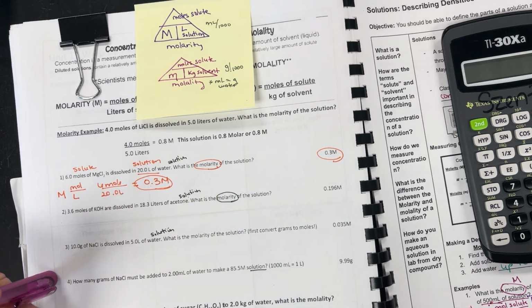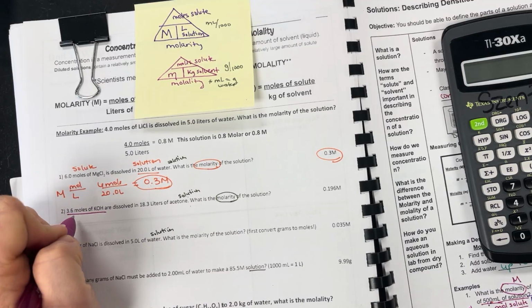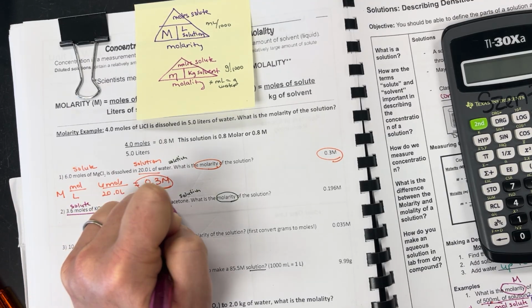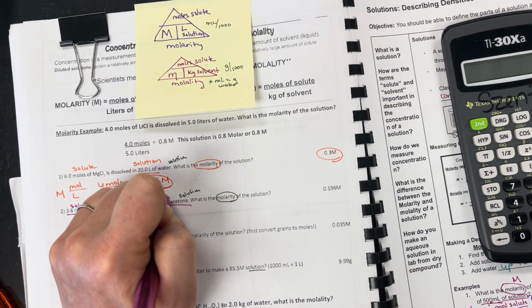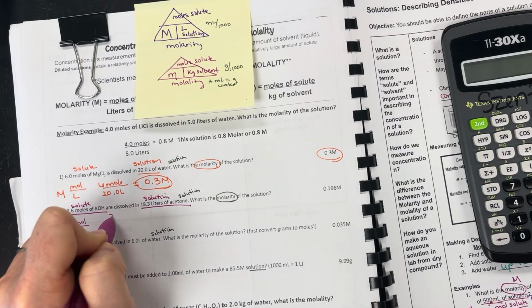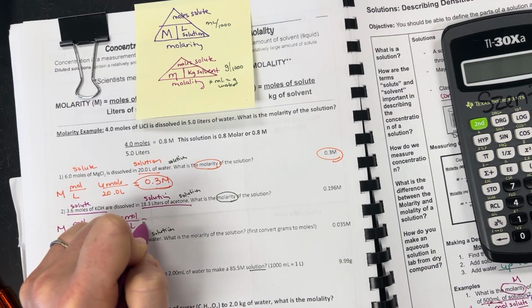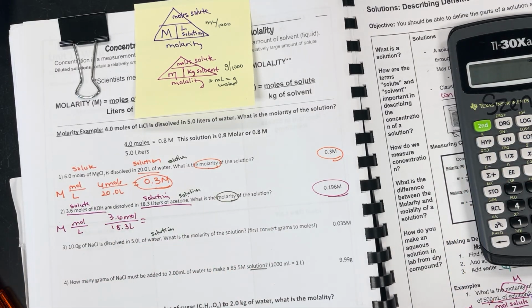We have 3.6 moles of KOH dissolved into 18.3 liters. So this is our solute. This is an 18.3 liters of acetone solution. So this is our solution. And what's the molarity? Well, molarity is moles divided by liters. So 3.6 moles divided by 18.3 liters. We divide that out and we should get 0.196.